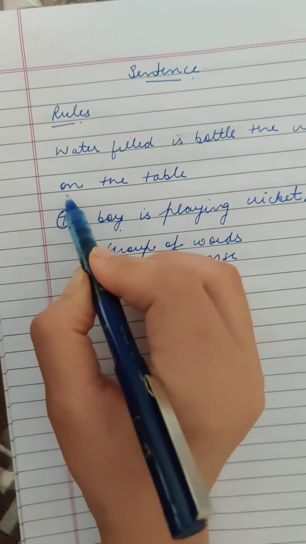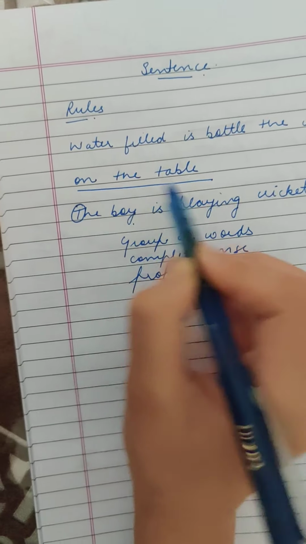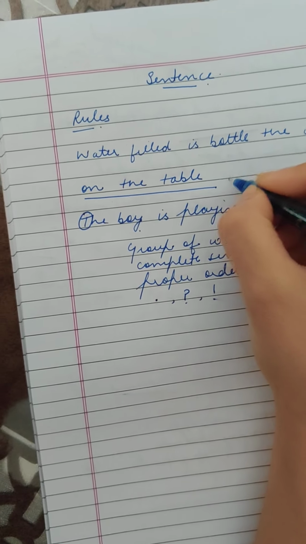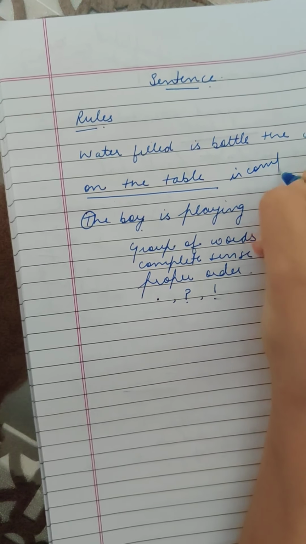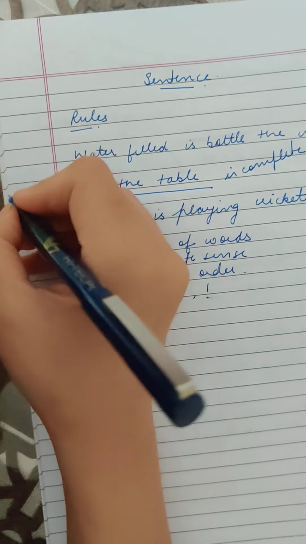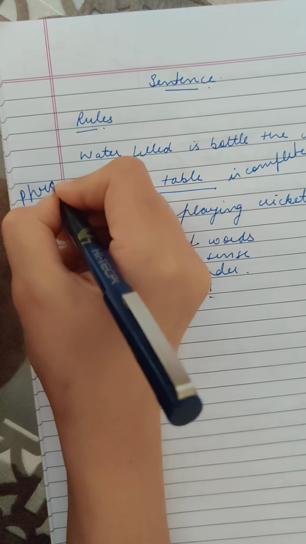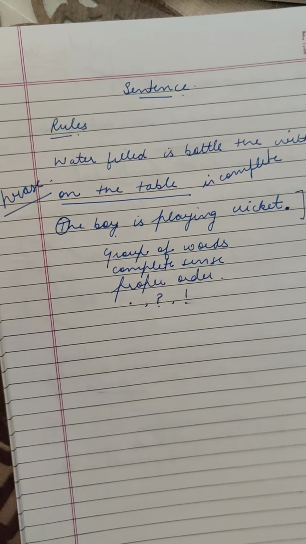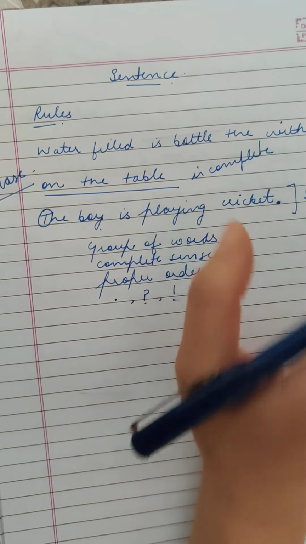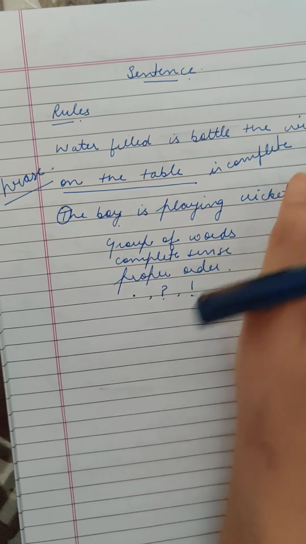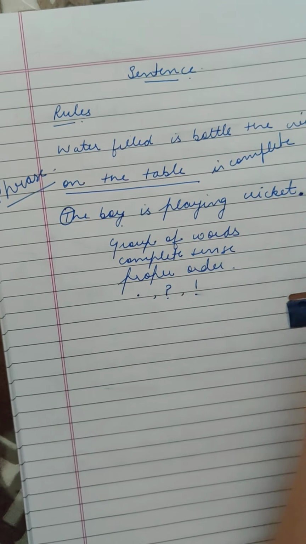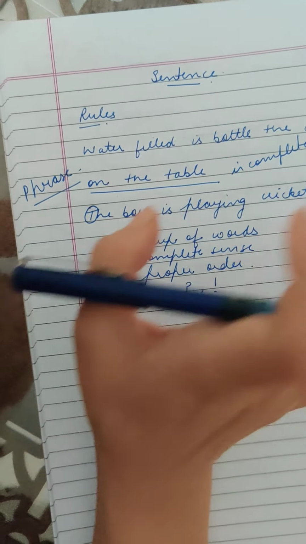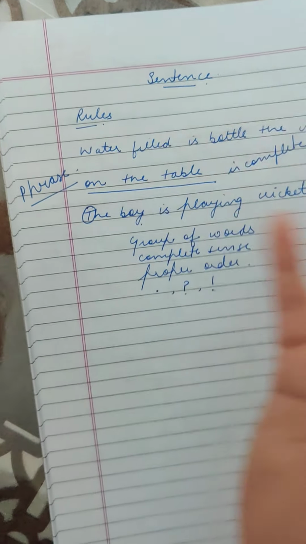Now, let me talk about this part. "On the table" is making some sense but incomplete sense. Then what would I call it? I would call it a phrase. A phrase is a group of words which makes incomplete sense, or makes some sense.